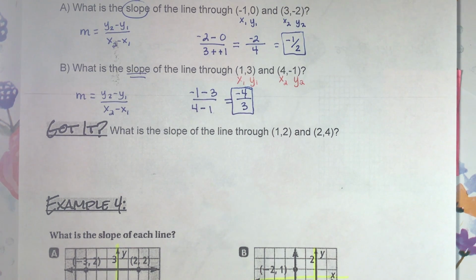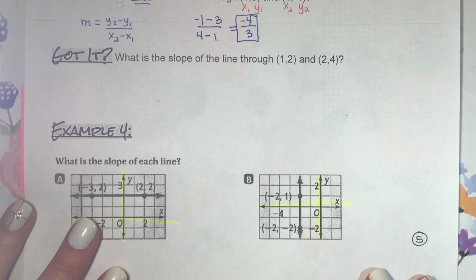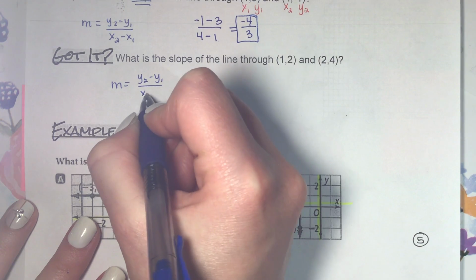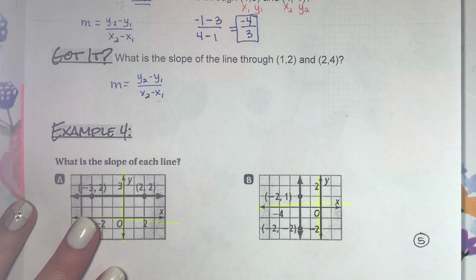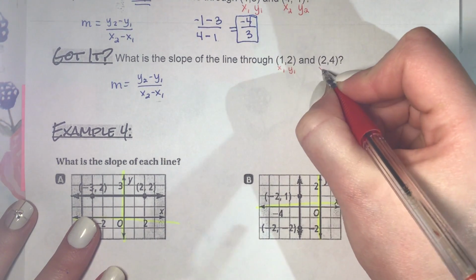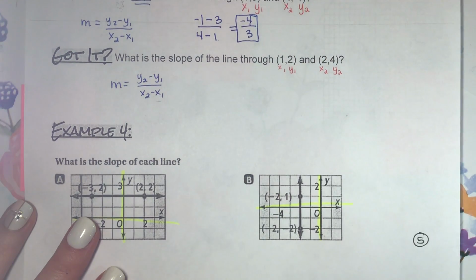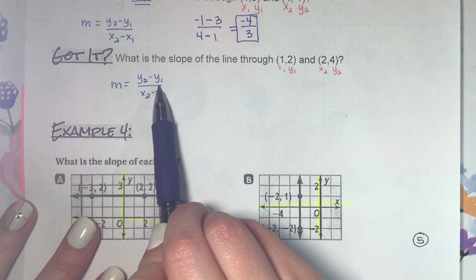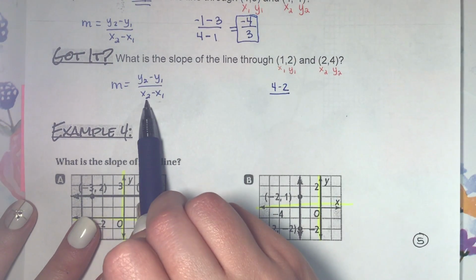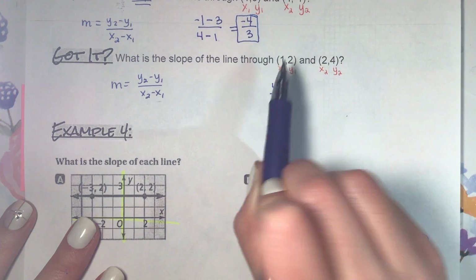Let's do one more just to make sure that you have it. It says, what is the slope of the line through 1, 2, and 2, 4? Here's my formula. Then I want to label my coordinates accordingly. So this guy's going to be x1, y1. This guy is x2, y2. Now I want to substitute in my values in the appropriate spots. So y2 minus y1 is going to be 4 minus 2 over x sub 2 minus x sub 1, or 2 minus 1.